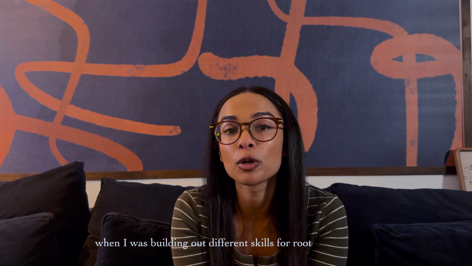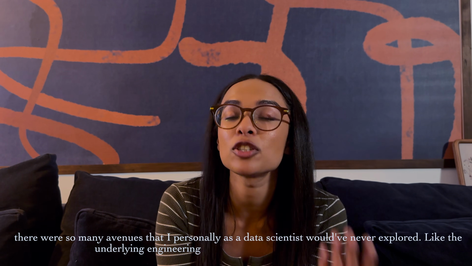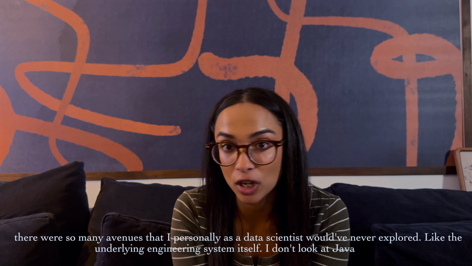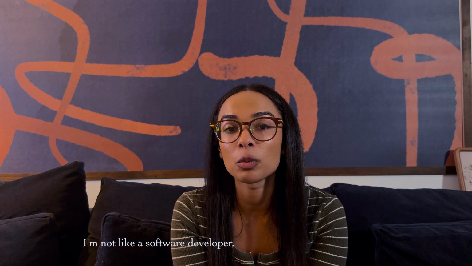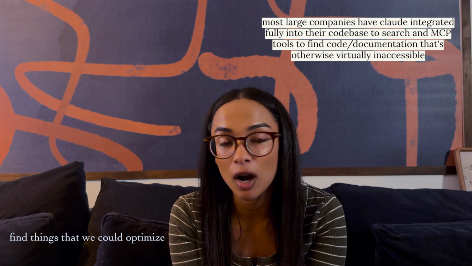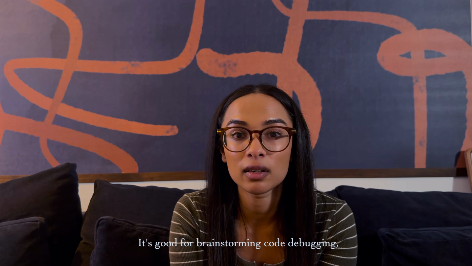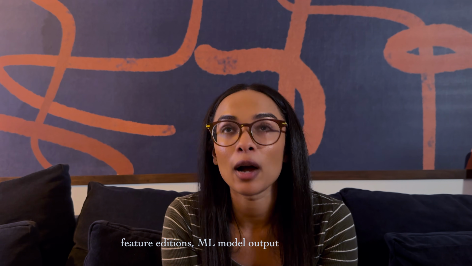For example, when I was building out different skills for root cause analyses, there were so many avenues that I personally as a data scientist would have never explored, like the underlying engineering system itself. I don't look at Java code. I'm not a software developer, but Claude can look into the code, find things that we could optimize, and then will just tell me, hey, you should just do this. It's an easy win. It's good for brainstorming, code debugging, feature additions, ML model output and evaluations, business translation, so many things.